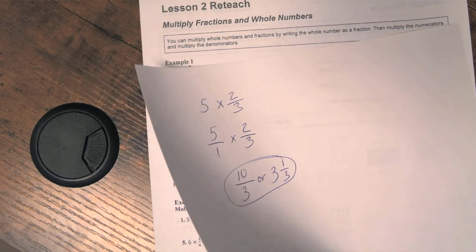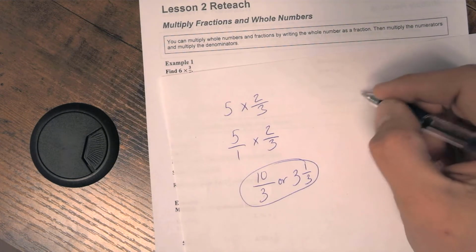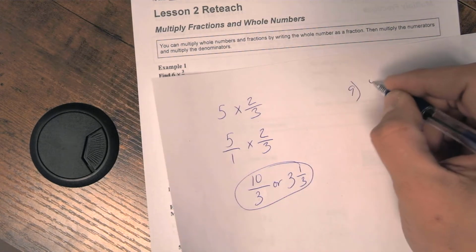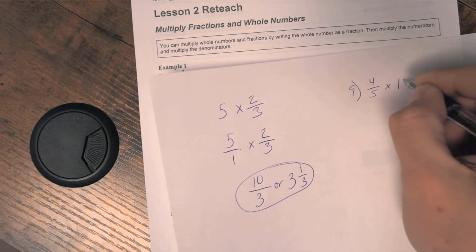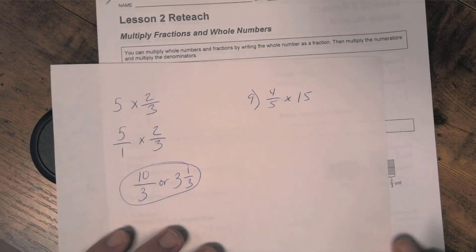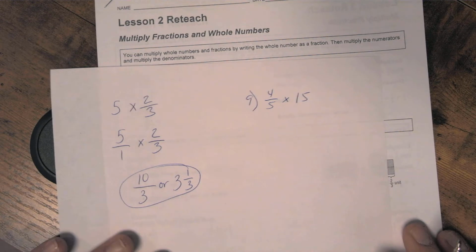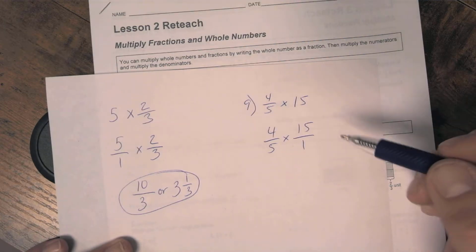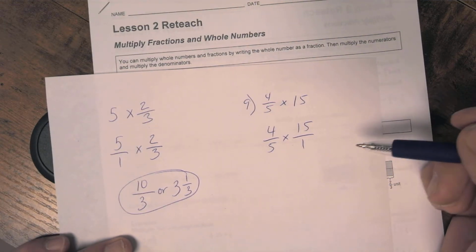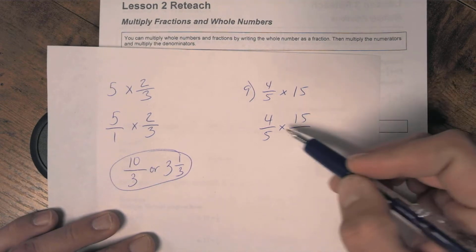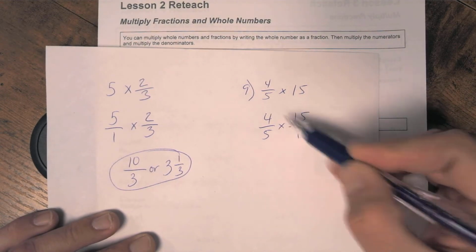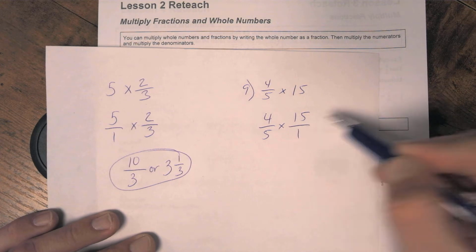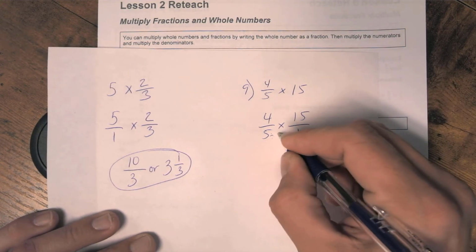Okay, let's look at number 9. So we have 4/5 times 15. So what's our first step? So what does it go over? 1. Okay, now, we talked about simplifying before we multiply. Can we simplify anything with 1 and 4? No. What about 5 and 15? Yeah, what can you divide out?